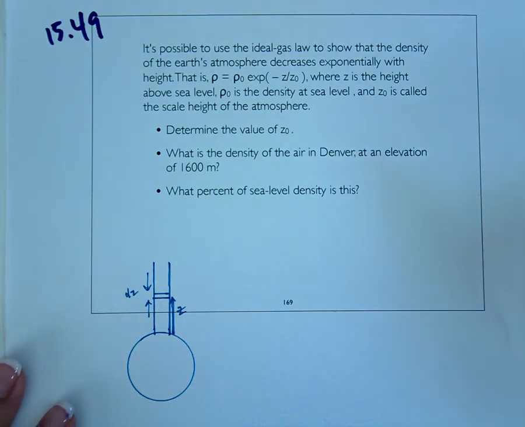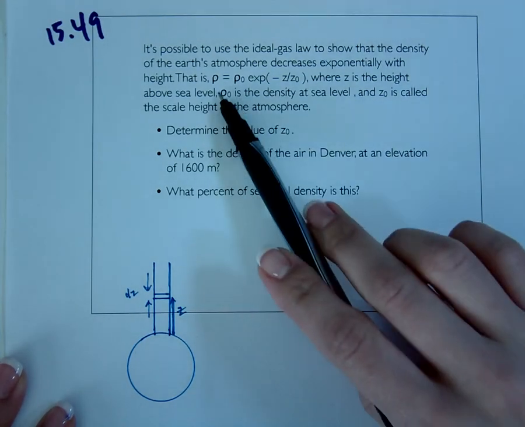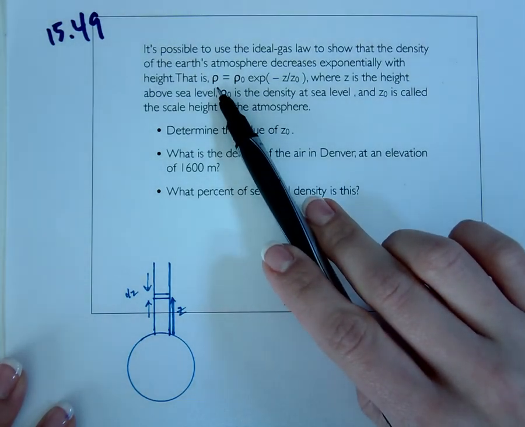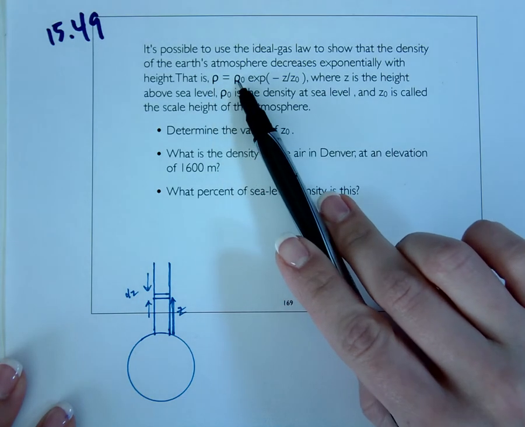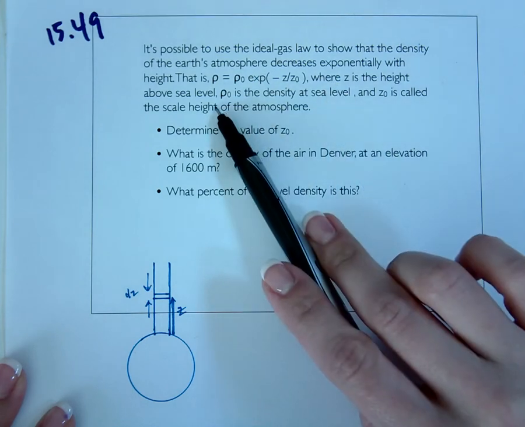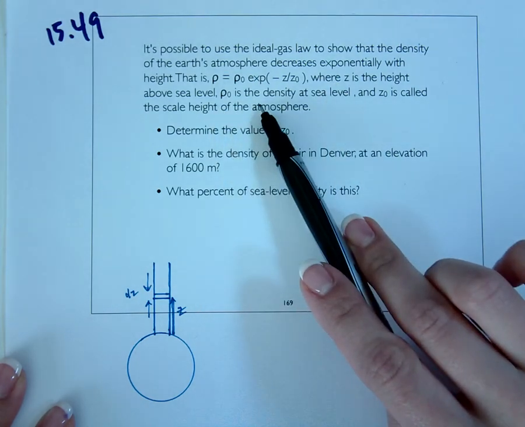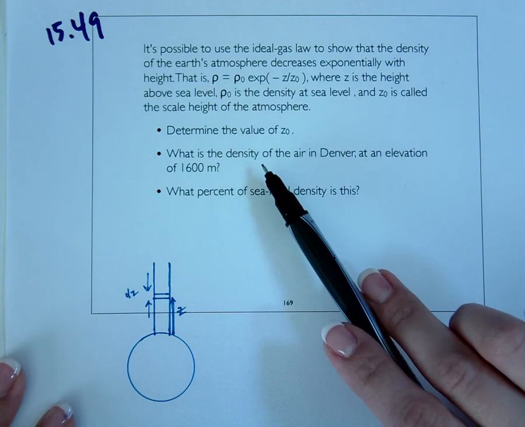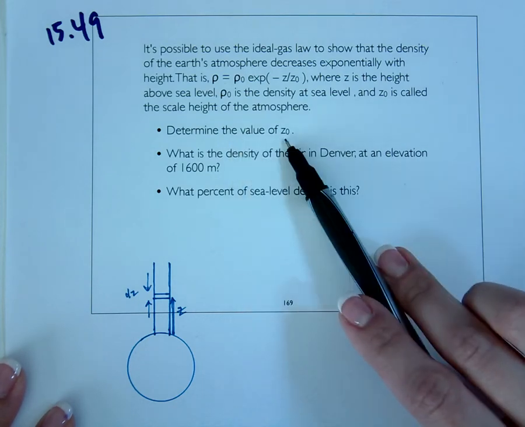Okay, so this is problem 15.49 from Mastering Physics. So chapter 15, number 49. The problem says it's possible to use the ideal gas law to show that the density of the Earth's atmosphere decreases exponentially with height. That is, rho, the density at some height z, is equal to rho naught e to the minus z over z naught, where z is the height above sea level. Rho naught is the density at sea level, and z naught is called the scale height of the atmosphere. Determine the value of z naught.